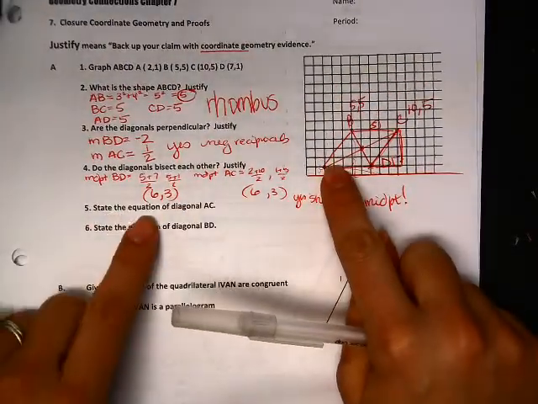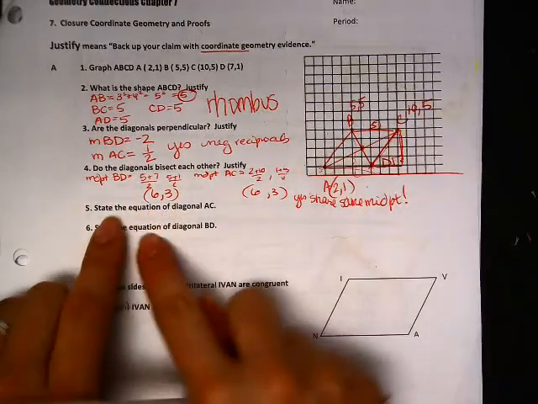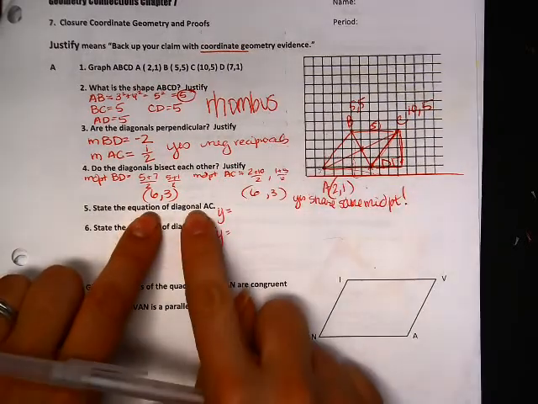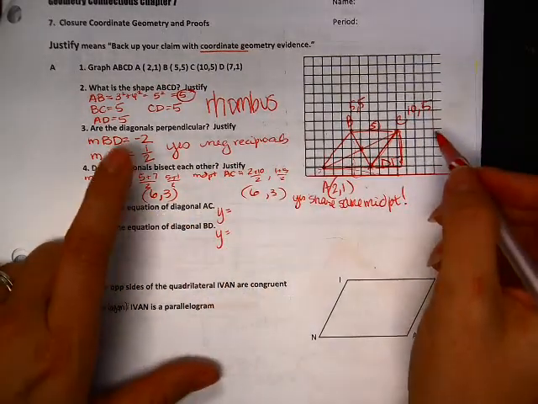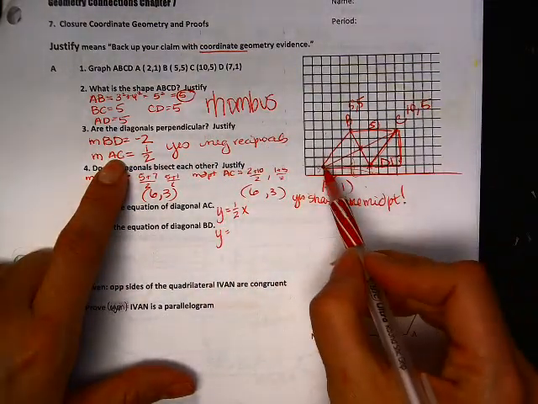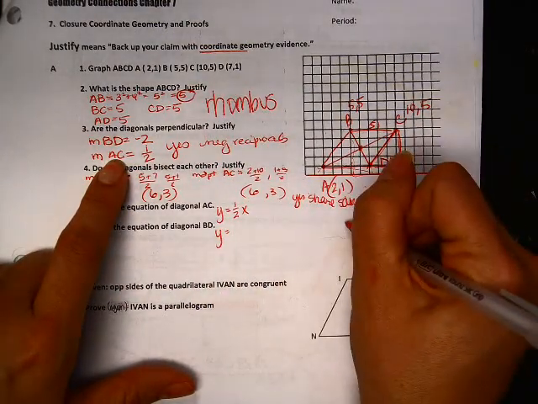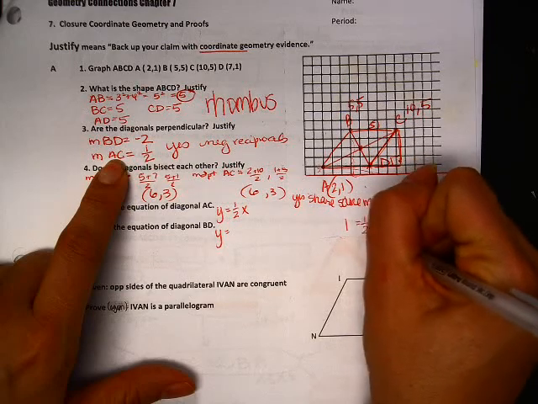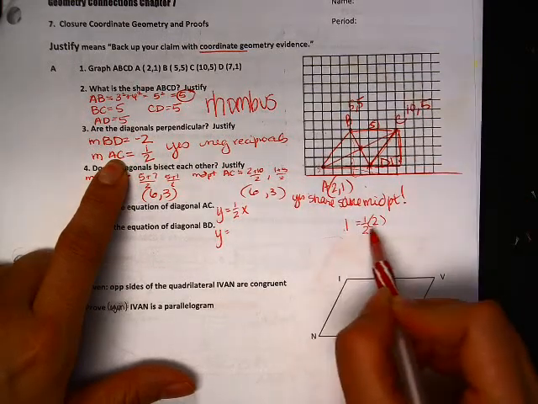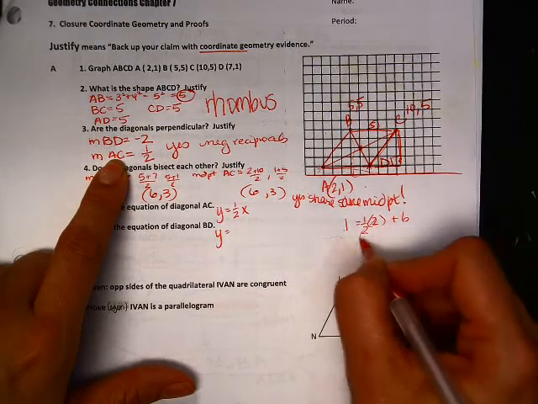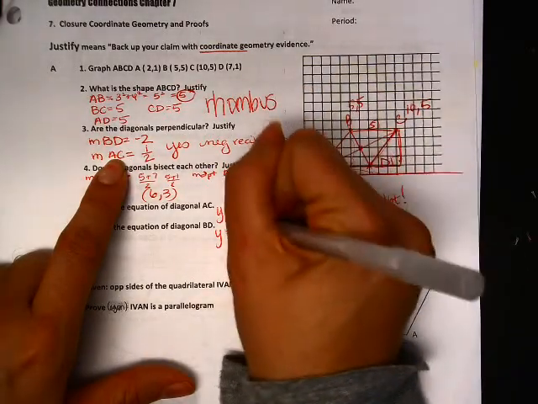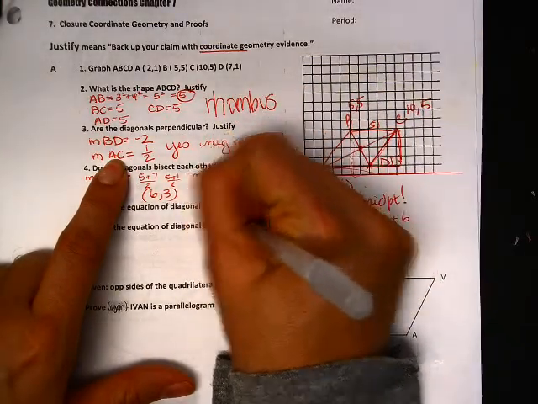Now I'm asked to find the equation of the diagonal AC. So I need y equals mx plus b. So y is equal to m, and m is the slope of AC, so that's 1/2. And I know it goes through (2, 1), so I can solve for b. 2 is my x, 1 is my y, 1/2 is my slope, and I'm solving, so I get that b is equal to 0. So this is it.